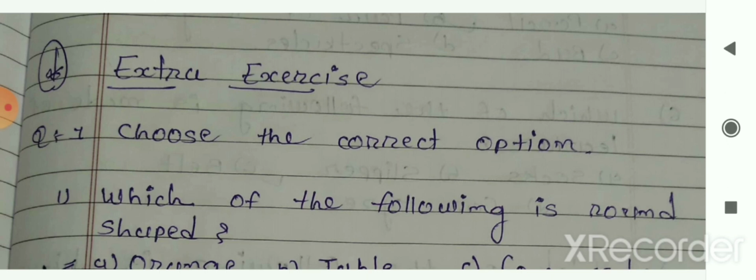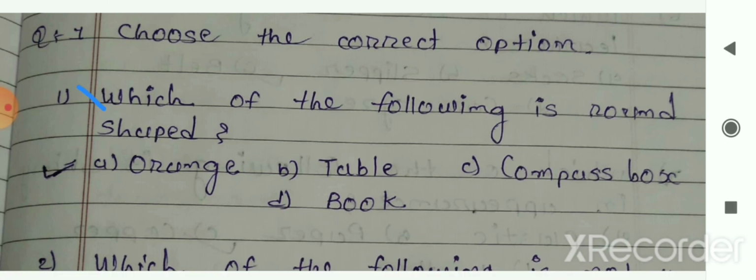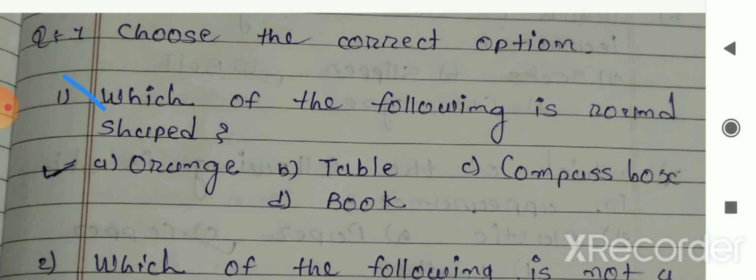And the first question is, choose the correct option. In that first one, which of the following is round shape? So the options are given to you, that is orange, table, compass box and book. So your correct answer is orange. Orange is the round shape object.